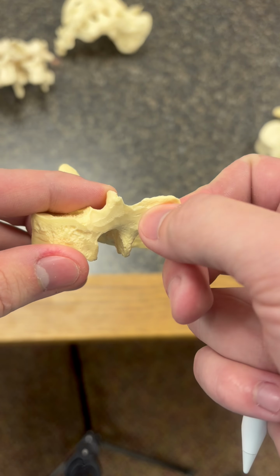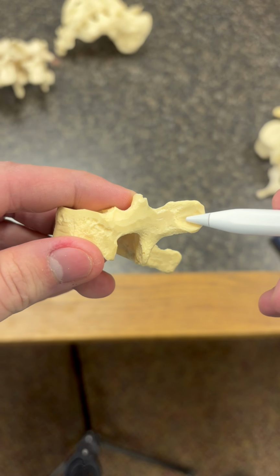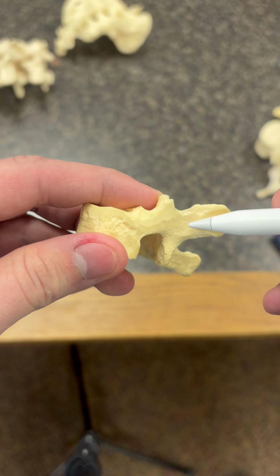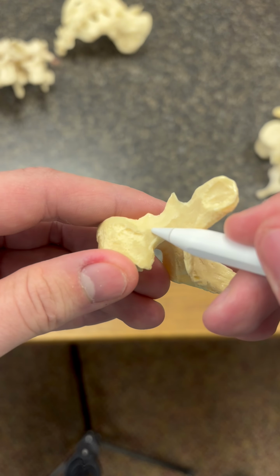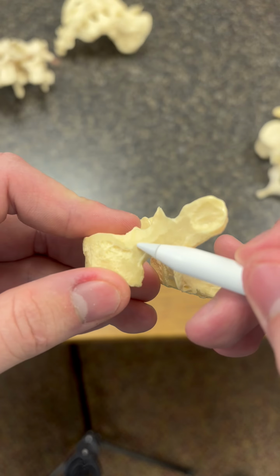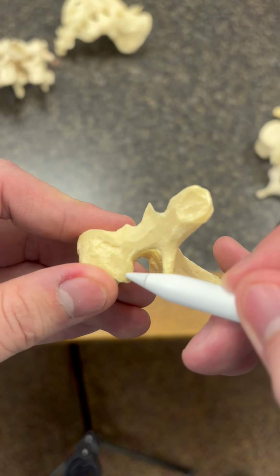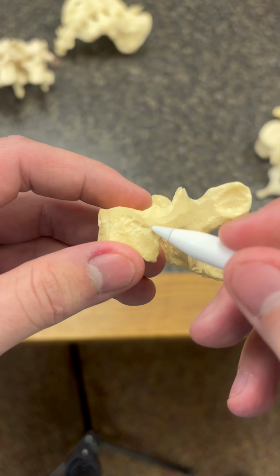So these are going to be your transverse costal facet, because that's kind of where the body of the rib is going to be attaching, because then over here you're going to have your superior costal demifacet and your inferior costal demifacet, and that's where the rib head and neck are kind of going to be attaching.